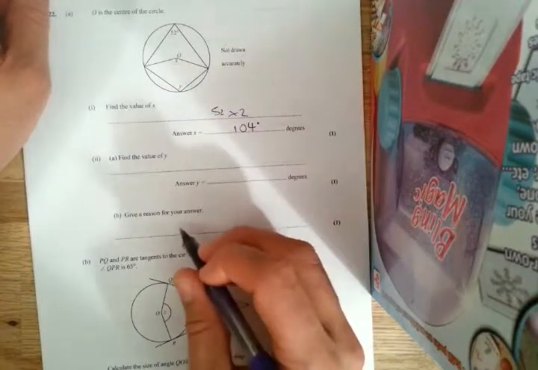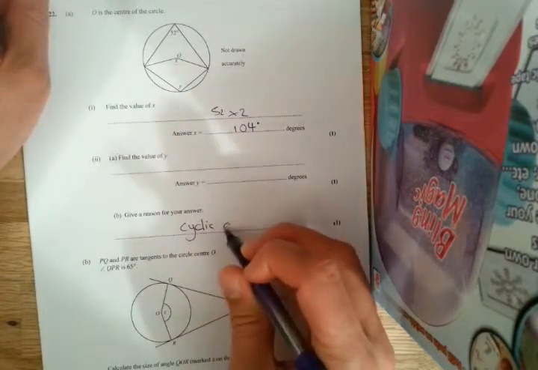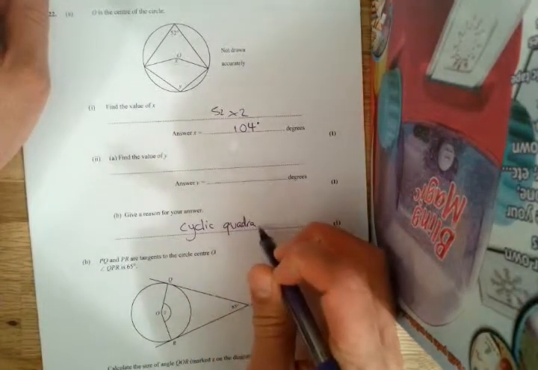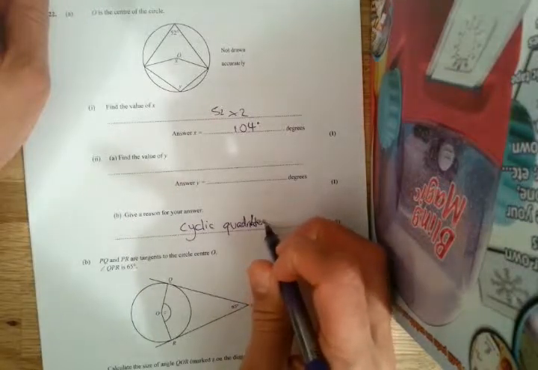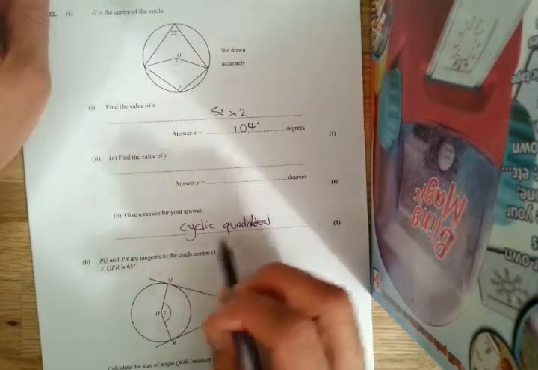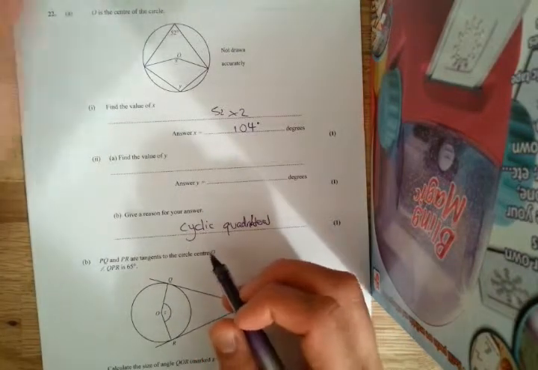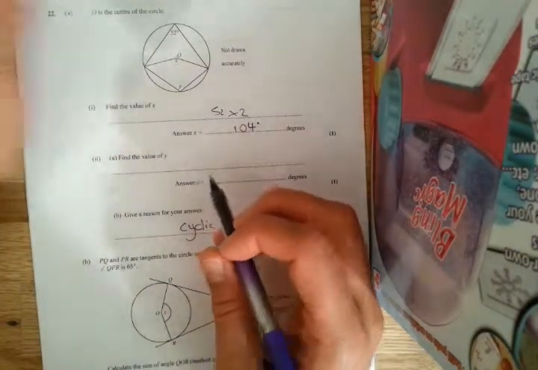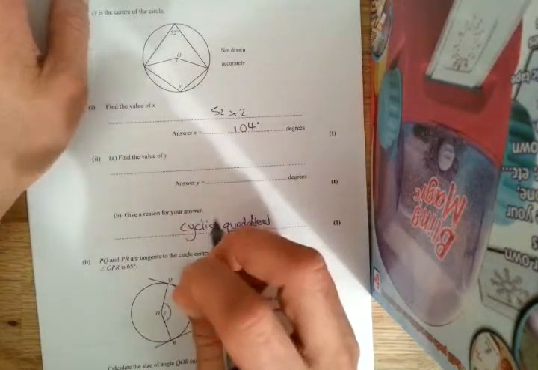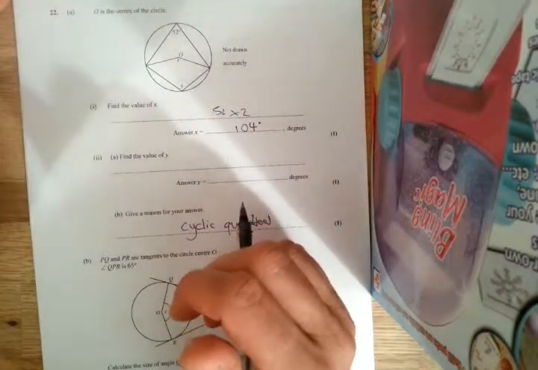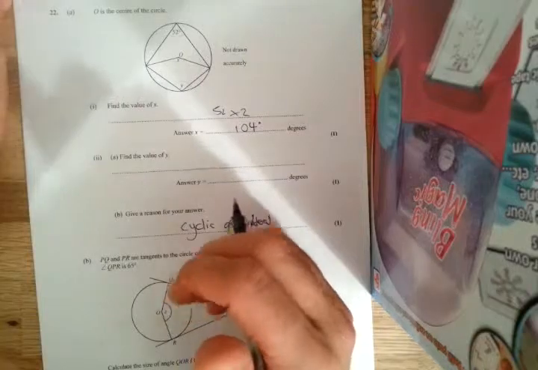A lot of people recognise that this was a cyclic quadrilateral. They didn't write the word cyclic. You've got to write that it's a cyclic quadrilateral. You don't even need to say that opposite angles in a cyclic quadrilateral add up to 180 degrees. The reason is cyclic quadrilateral. But I can understand why you'd want to write opposite angles in a cyclic quadrilateral add up to 180 degrees. Probably sensible in the exam to give the full answer.